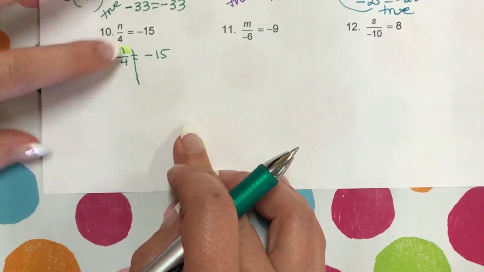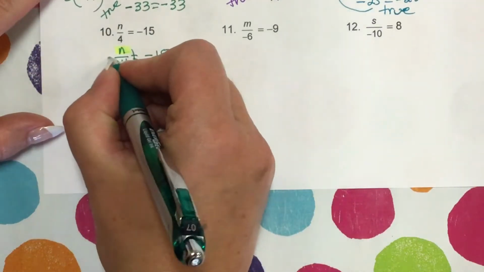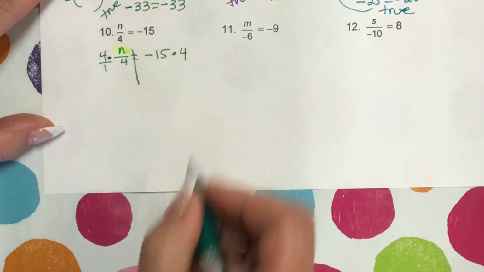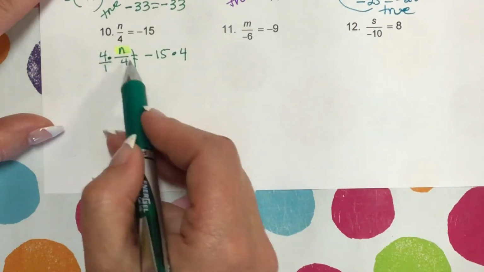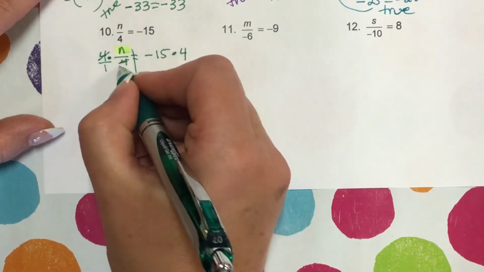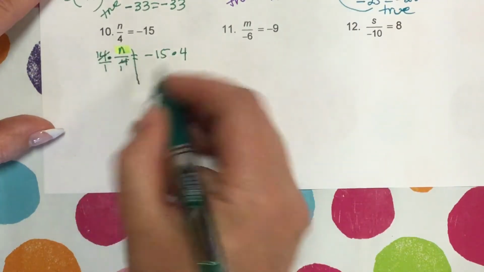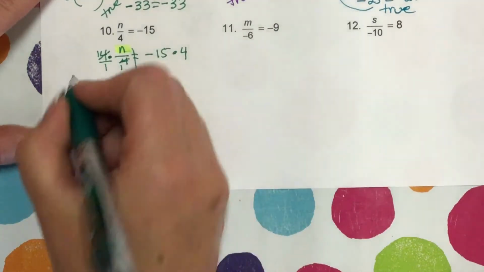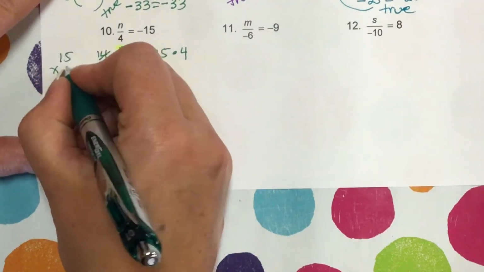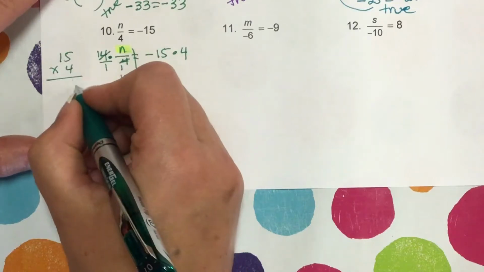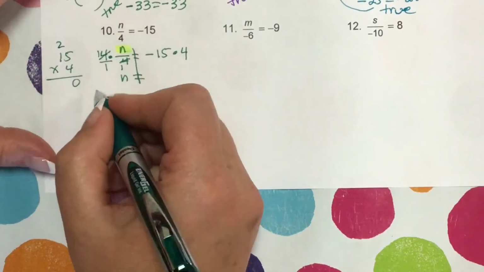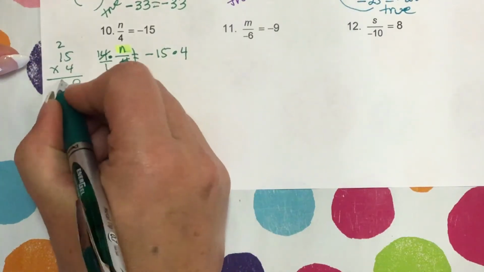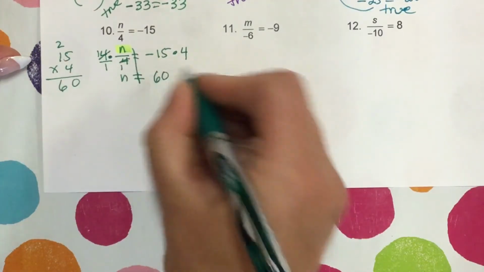So we have to do the inverse operation of division, which would be to multiply both sides of the equation by 4. This is 4 over 1. When you go 4 times n divided by 4, these cancel out and become 1, and you have 1 times n, which is n equals, and then we just need to figure out what 15 times 4 is. So I'm going to go over here and go 4 times 5 is 20. Write the 0, carry the 2. 4 times 1 is 4, plus 2 would be 6. So the answer is 60.